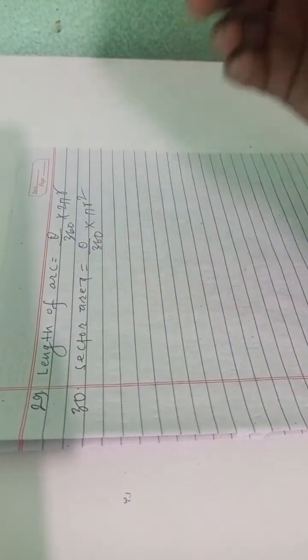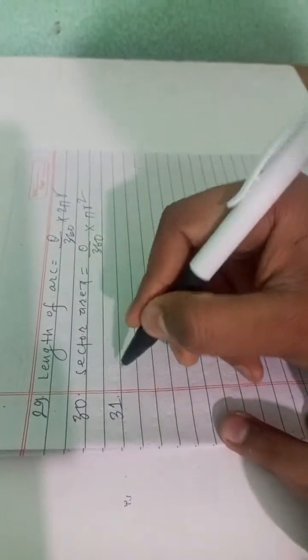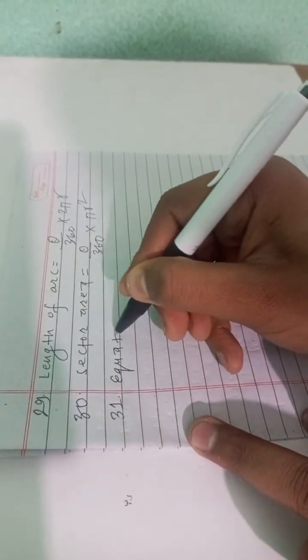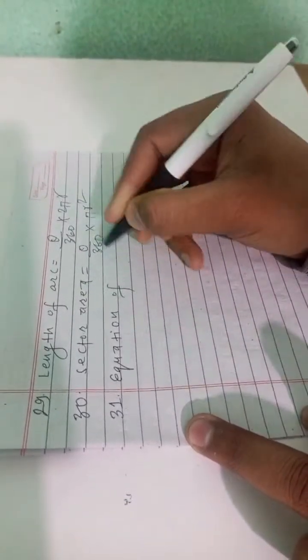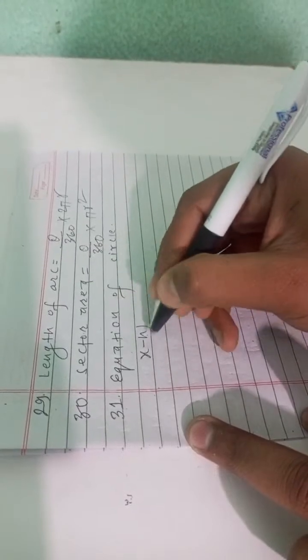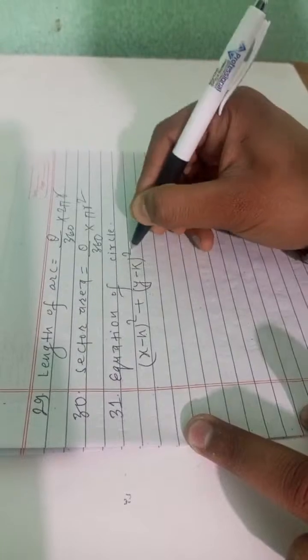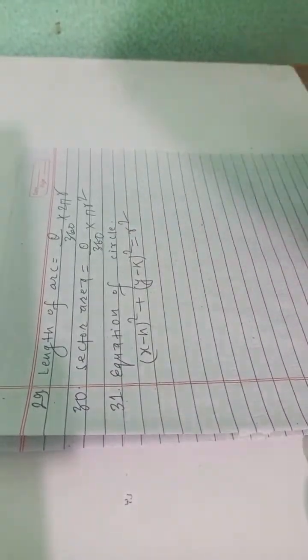And you also have to understand equations of circles. Equation of a circle is (x minus h) whole square plus (y minus k) whole square is equal to r square. This is the equation of circles.